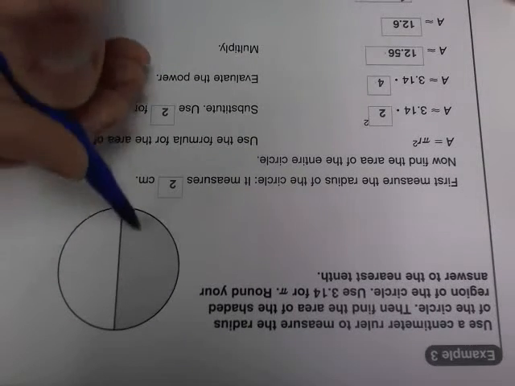So now I'm going to take that 12.6 approximation and chop this guy in half. And then when I do that, I come up with 6.3. So the area of the shaded part, which is what they want to know, is about 6.3 square centimeters, or centimeters squared.